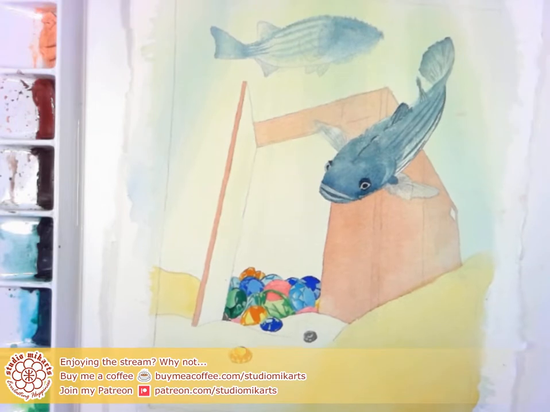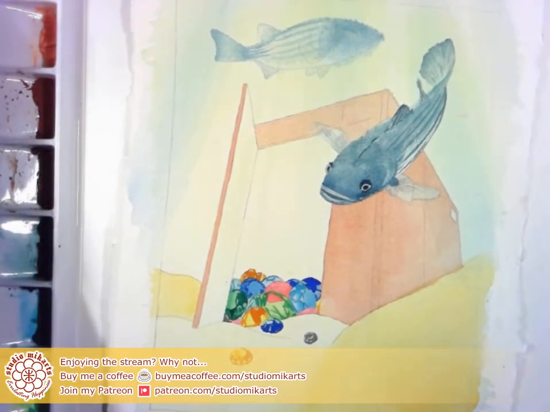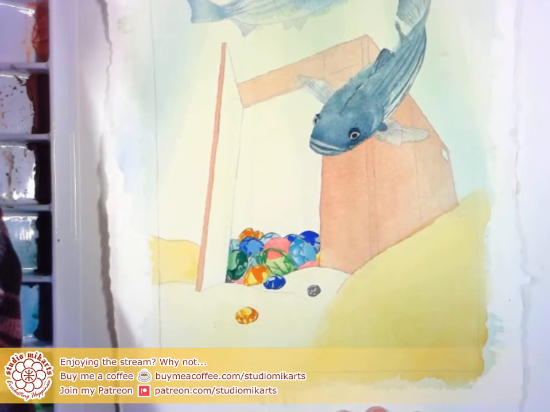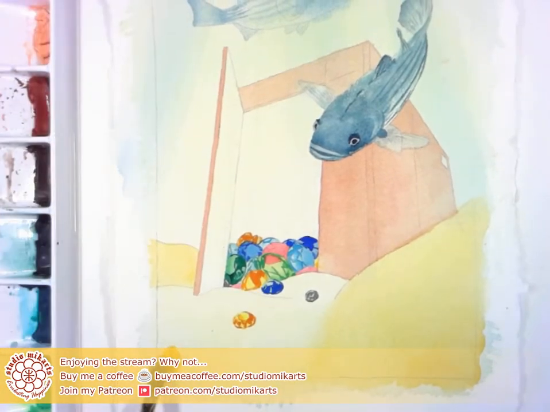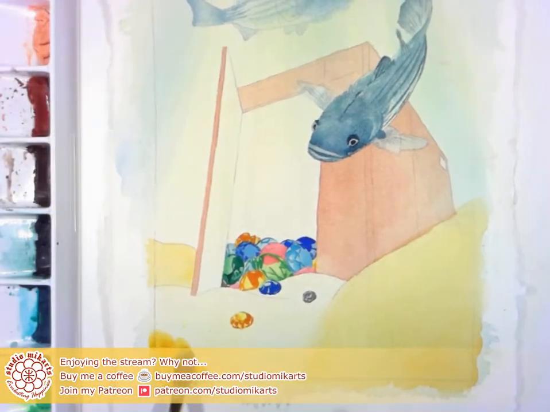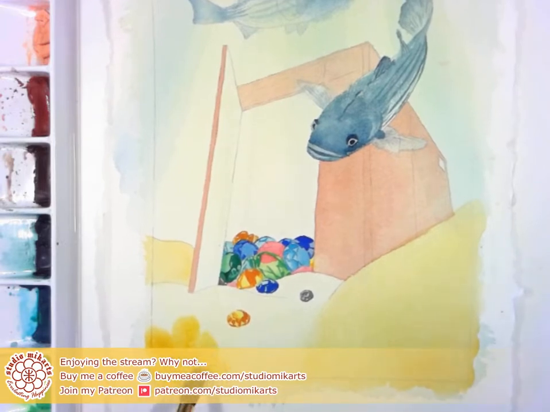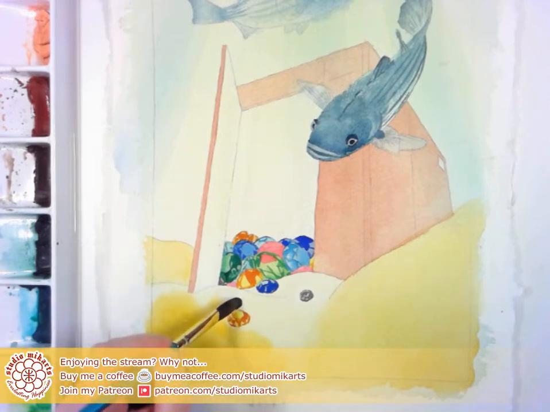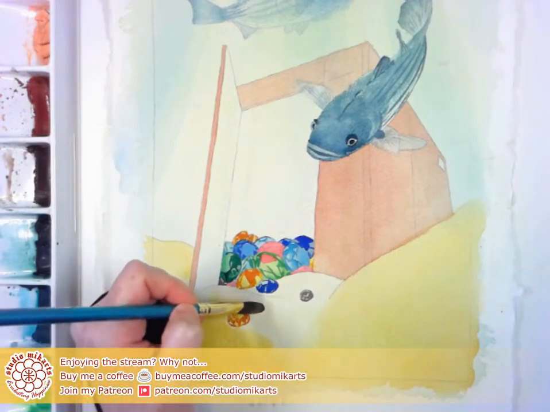Okay. So now more of this brownish yellow. I'm going to start in this other corner, just like I did on this side, and just bring it out slowly. Particularly careful around the gems.